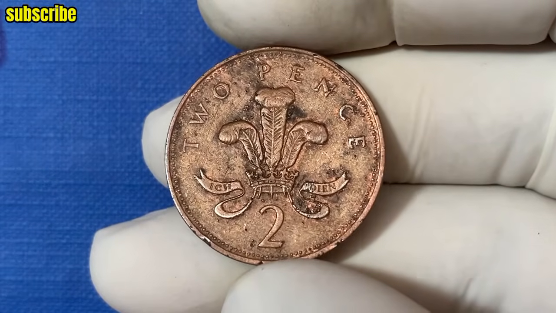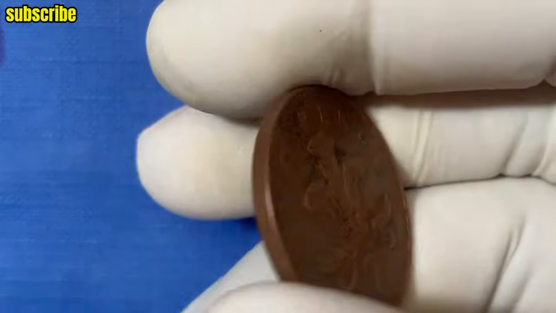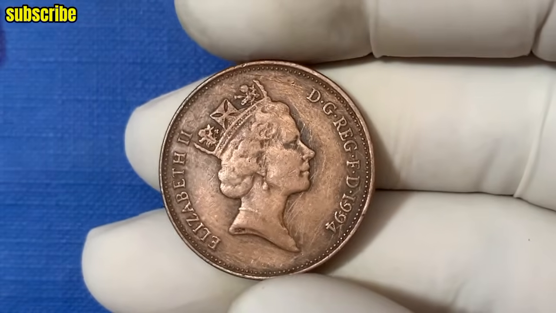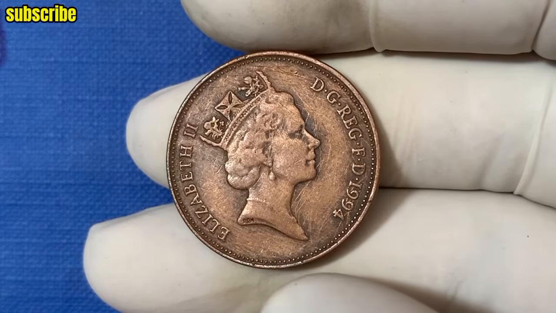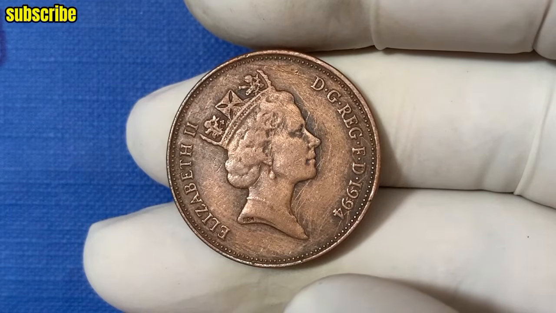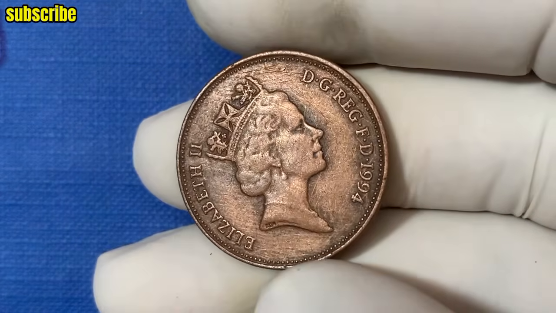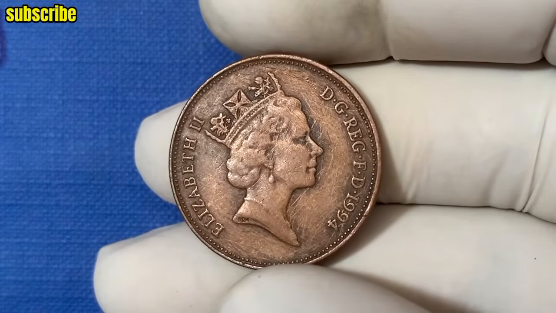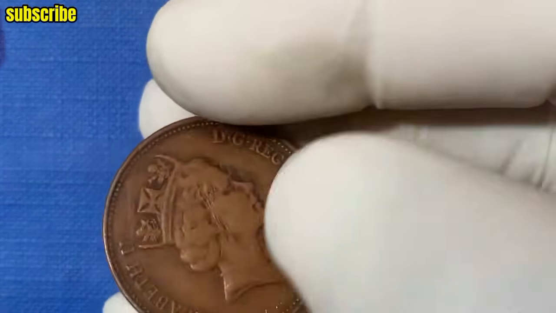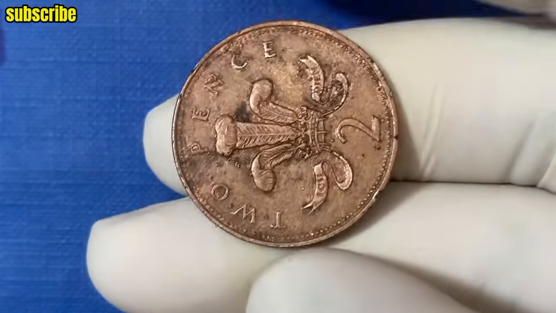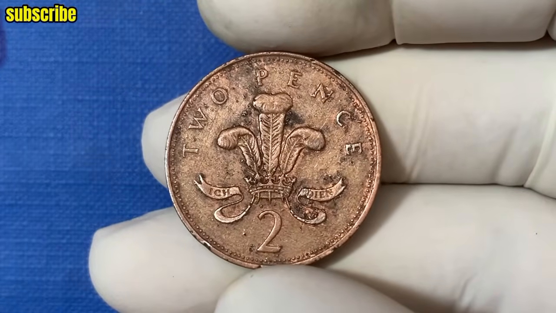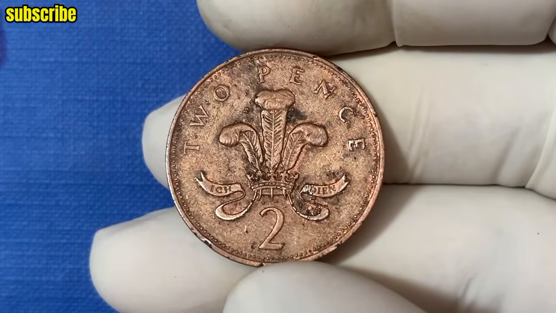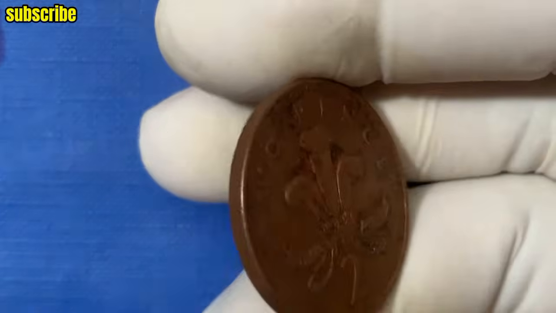Some 1994 2 pence coins were produced with subtle variations or minor minting errors. These can include misprints or slight differences in the design that were not intended. Coin collectors and investors are always on the lookout for these types of errors, as they can make a coin more valuable and unique. For example, if the 1994 2 pence coin has an unusual edge or a double strike error, it could significantly increase its worth in the market.